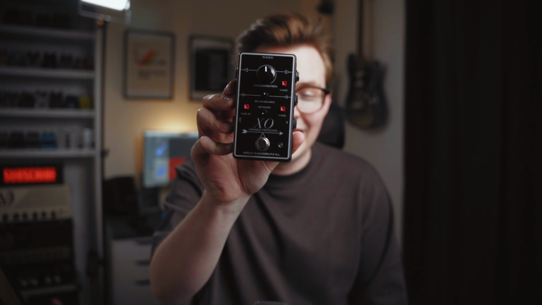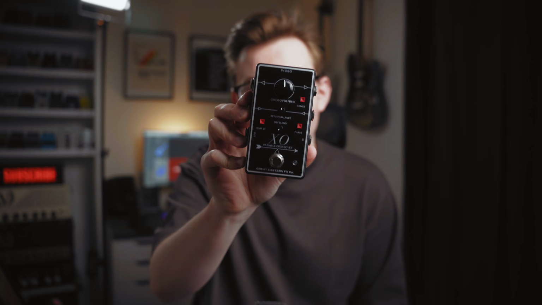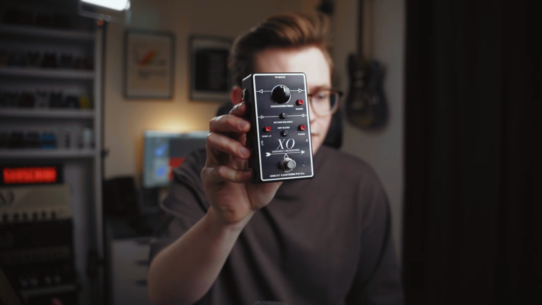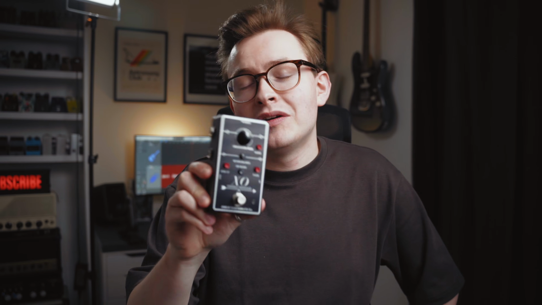If you consider yourself to be a bit of a tone searcher, someone who likes to use pedals beyond the norm, use them as production tools, or generally just likes to break the rules a little bit when it comes to pedals and tone, then this pedal right here is going to be a must-buy for you guys. So this is the Great Eastern Effects XO variable crossover.